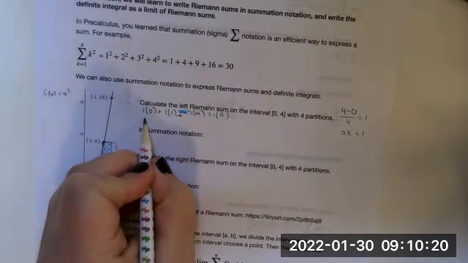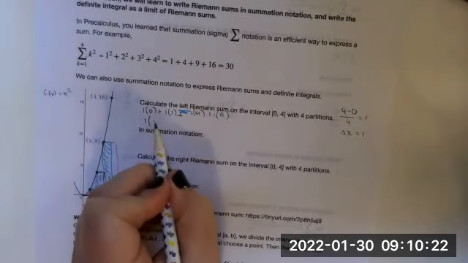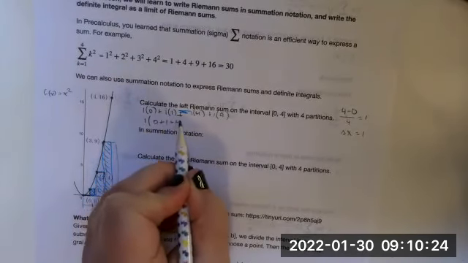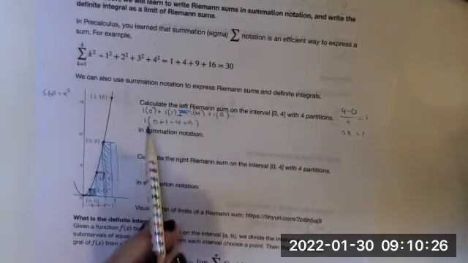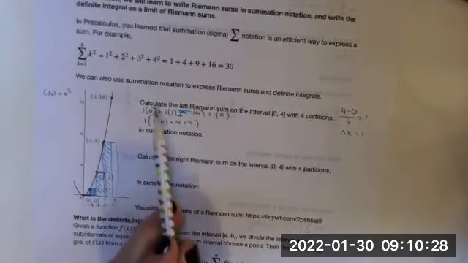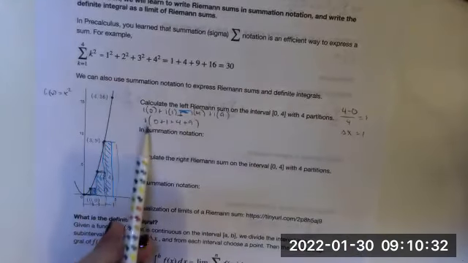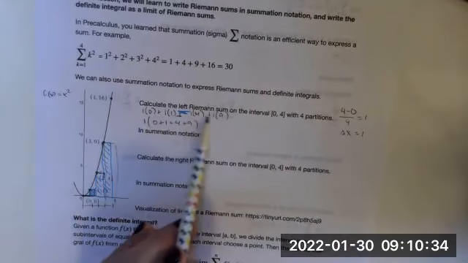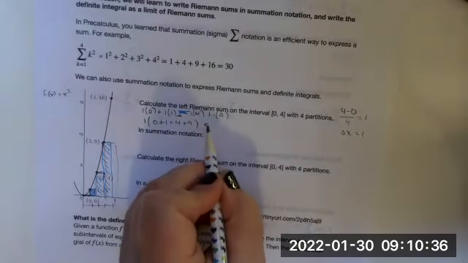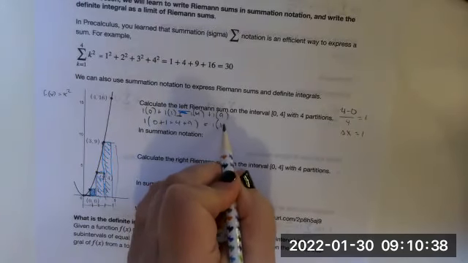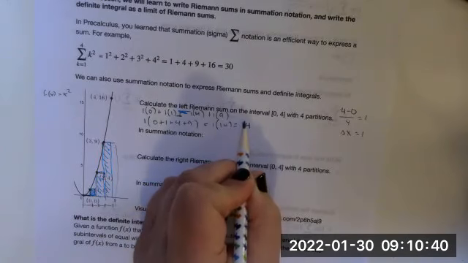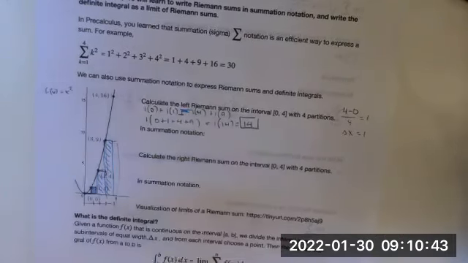You can also write that as 1 times (0 plus 1 plus 4 plus 9), because the base of the rectangle is constant for all of these area computations. So we've got 1 times 14, which is going to be 14. So that's our computation there.